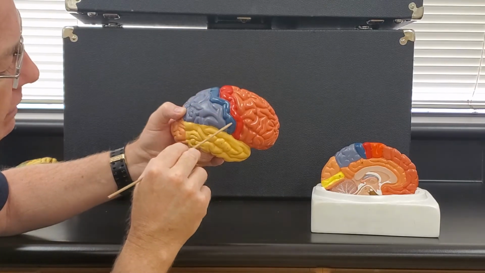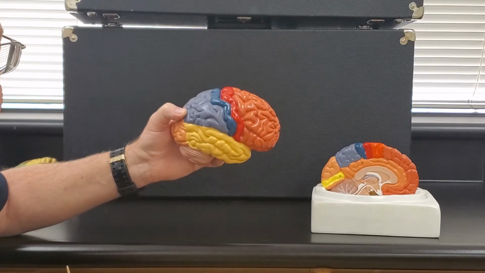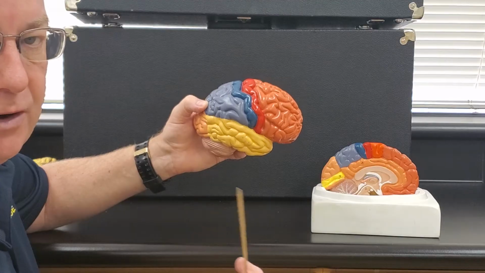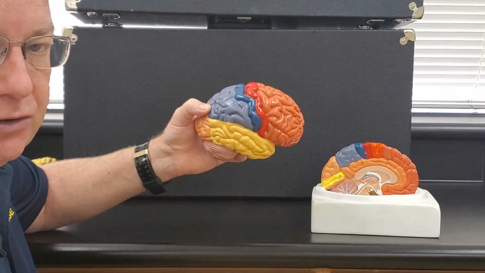The one in blue would be after the central sulcus. That is called the postcentral gyrus. And we'll talk about this in lecture, but the precentral gyrus is what we call the primary motor cortex, and the postcentral gyrus is the primary sensory cortex.